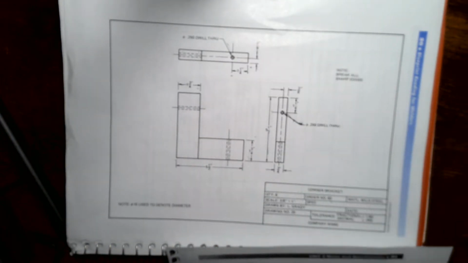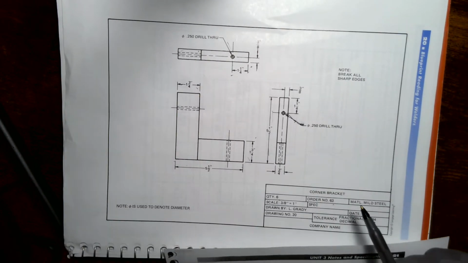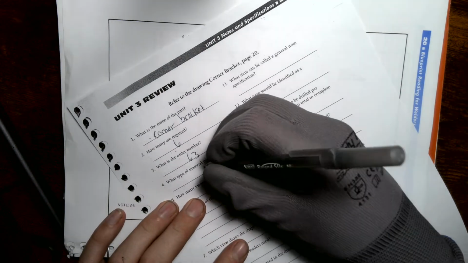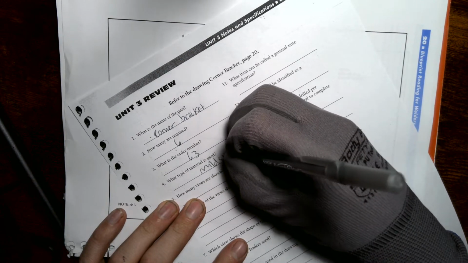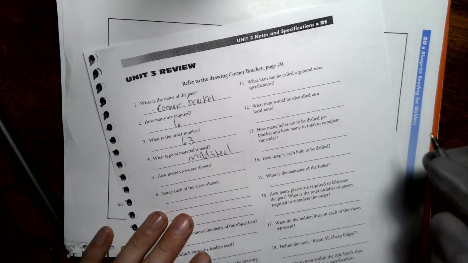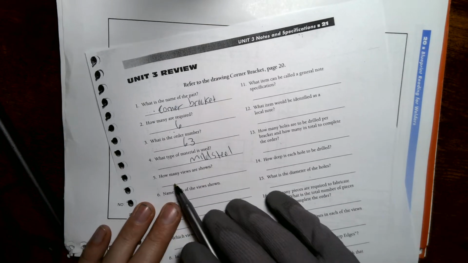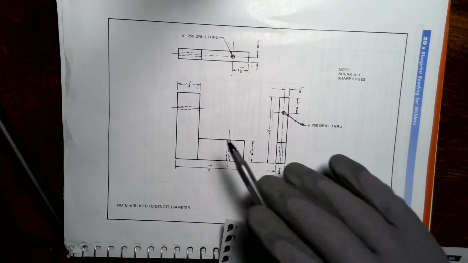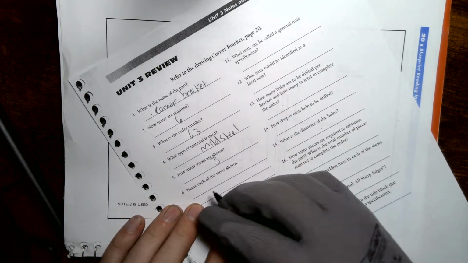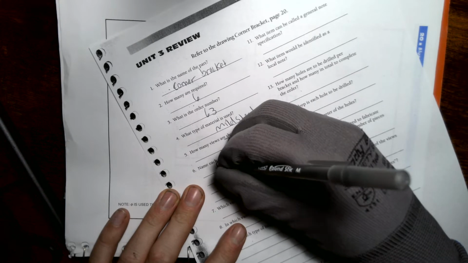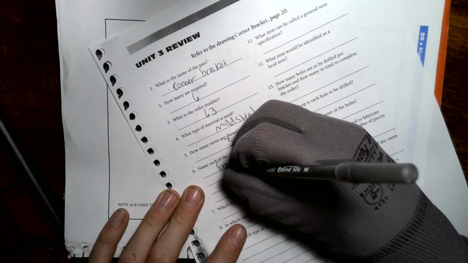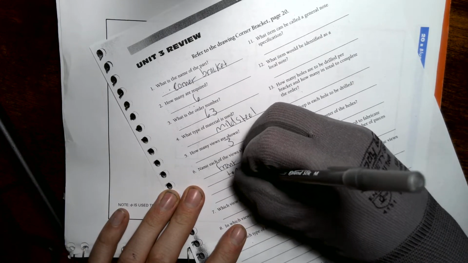What type of material is used? Mild steel. That's 2 words. Chicken scratch. How many views are shown? We have 1, 2, 3. Name each of the views shown. Front, top, right.